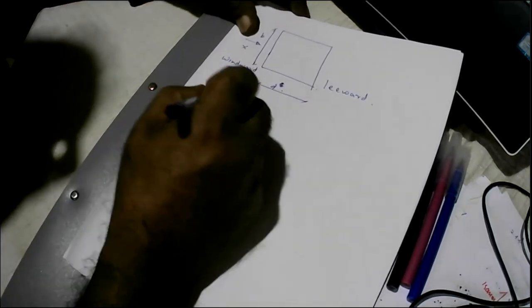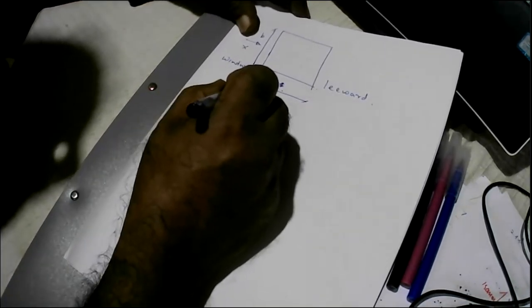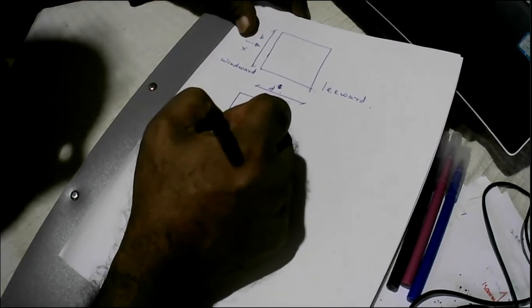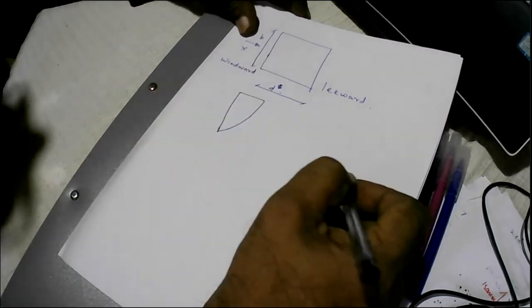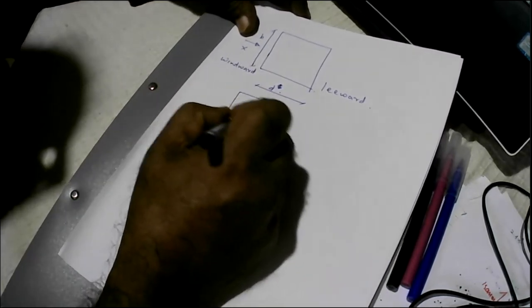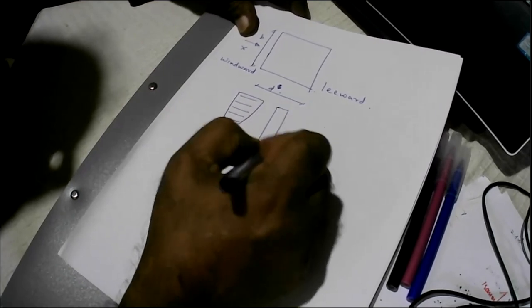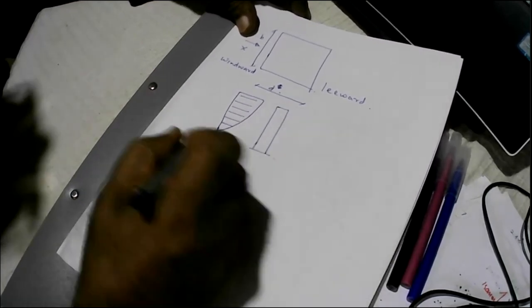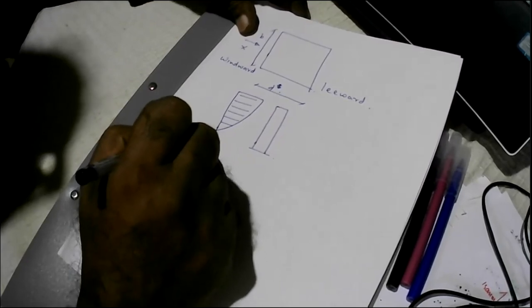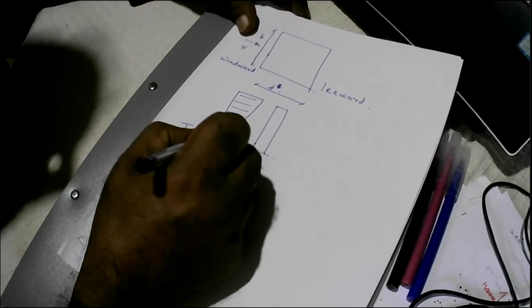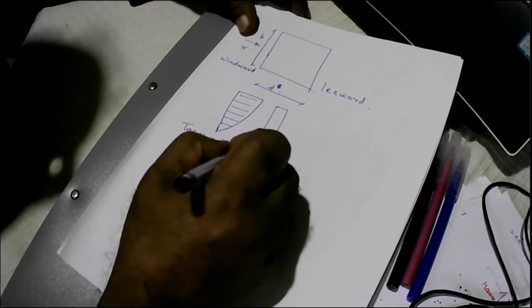We all know that due to the boundary layer effect, the wind speed increases with the height. Generally we get a shape like this, and we call this the topographic multiplier.